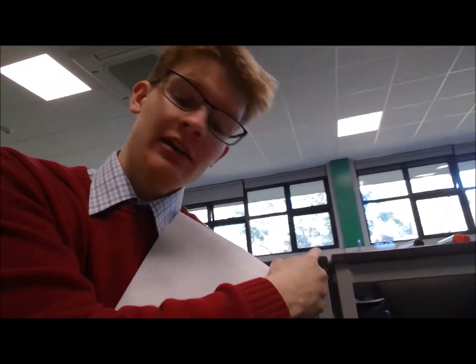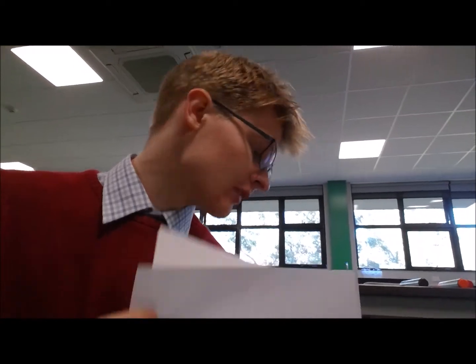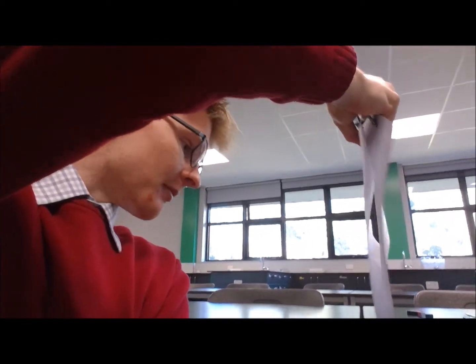So what you're going to be doing with this experiment is this. This paper here is going to represent magma. And the crack in the table is going to represent a ridge. What you're going to need to do is put the piece of paper between the crack in the table.